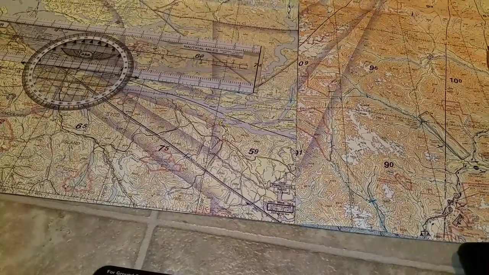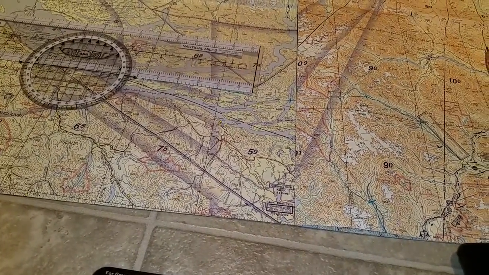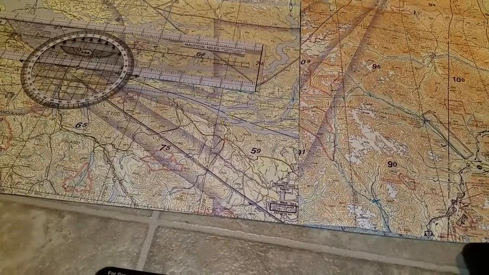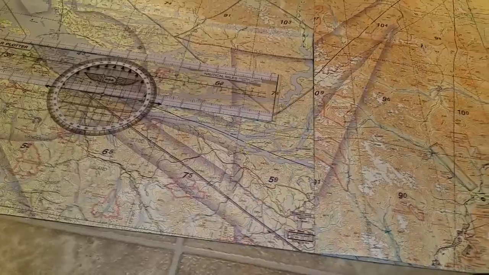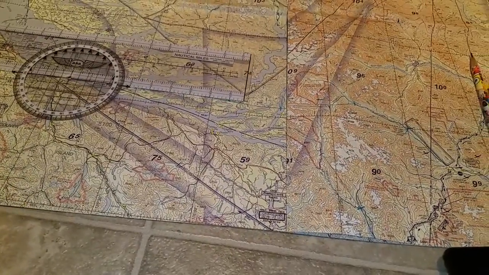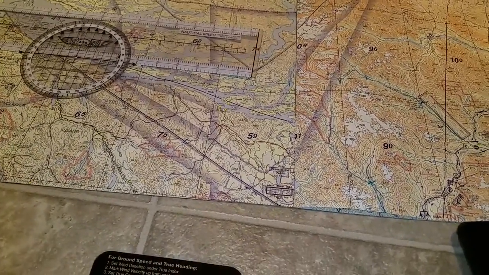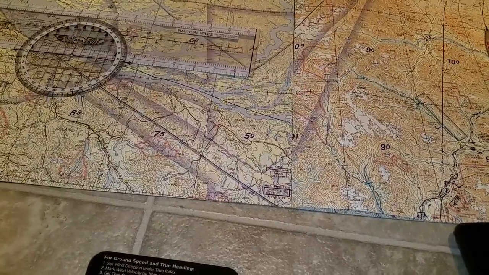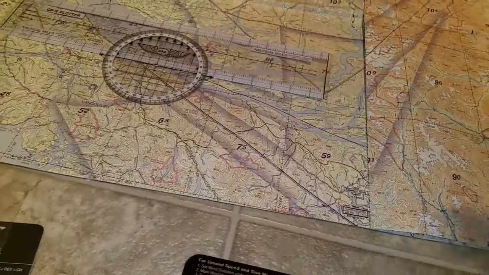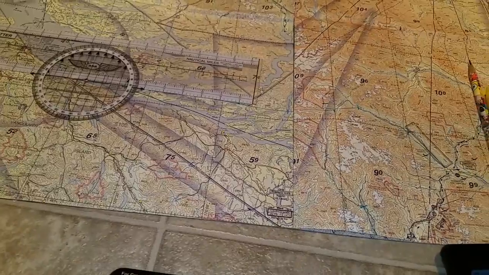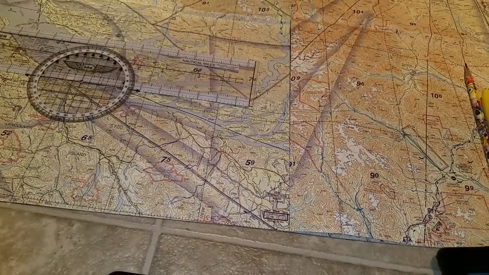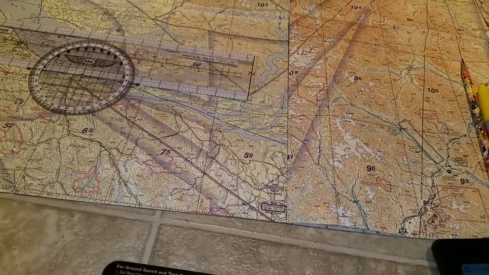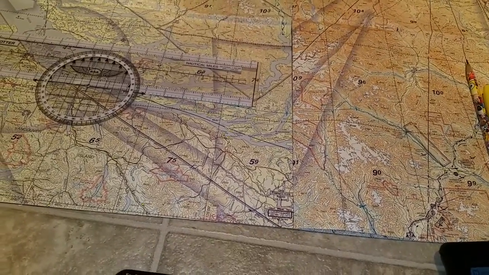Because we need to know how much fuel we need to rely on, if we need to stop somewhere in the middle, to choose an alternate and so on. So it's very important to know the ground speed, because if you have headwind, then you're going to be slower, so it takes you a long time, and you may run out of fuel before you reach your destination. So you need to calculate all of this before you start your journey.